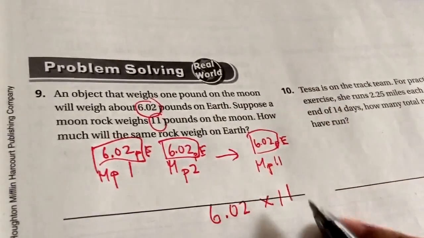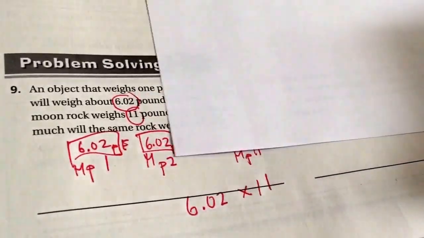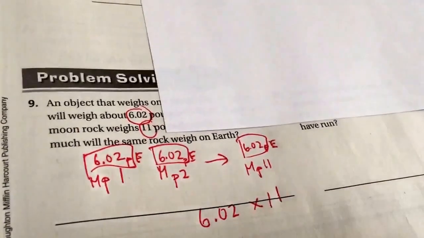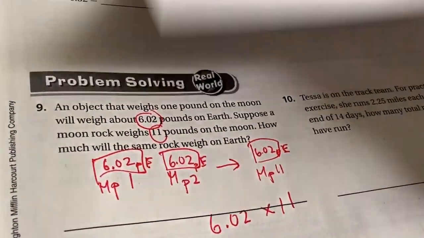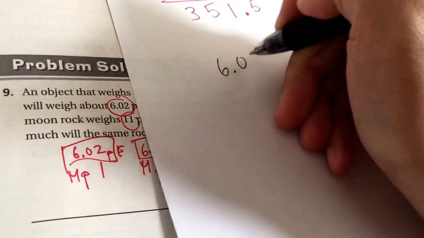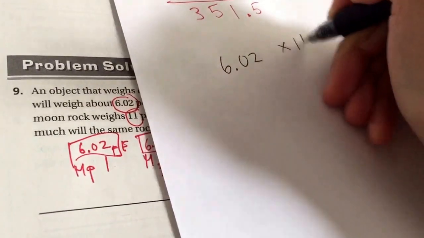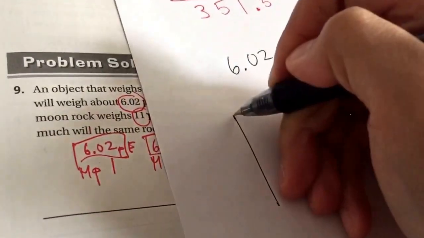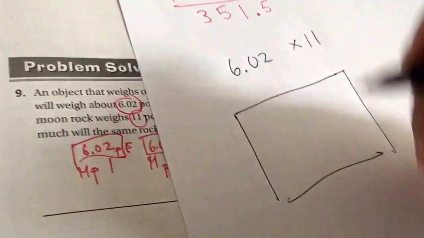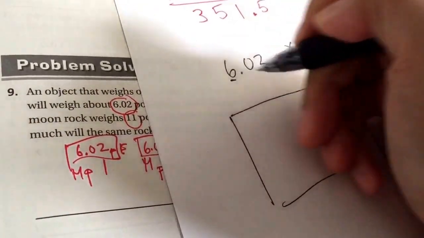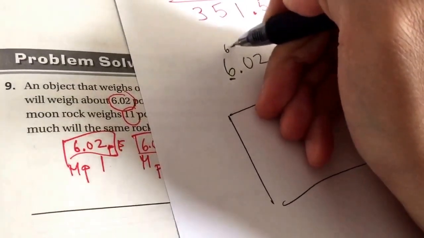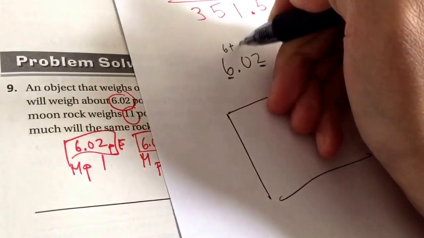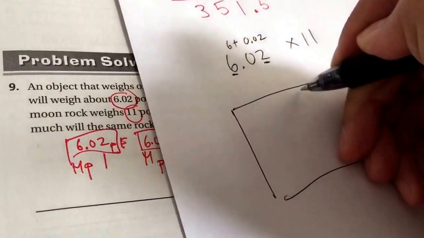Now, I'm not going to solve this one for you, but I am going to help you start it off. So we're doing 6 2/100 times 11. So for this first box, you only have the 6, which is in the ones place, and the hundredths, which is in the hundredths place.